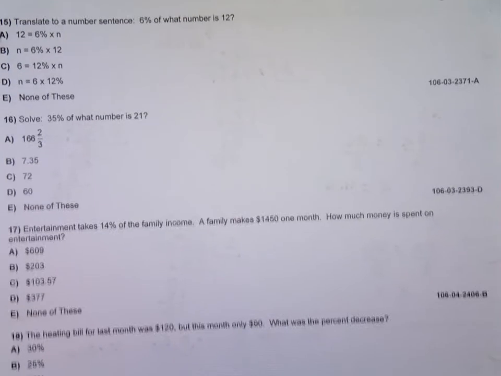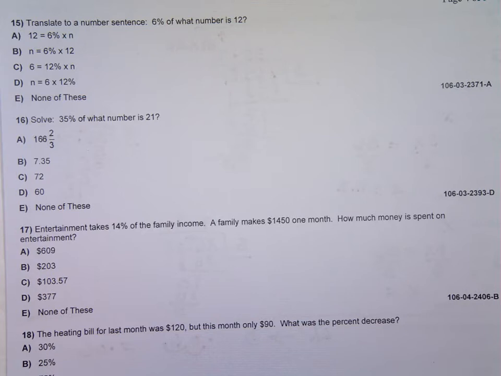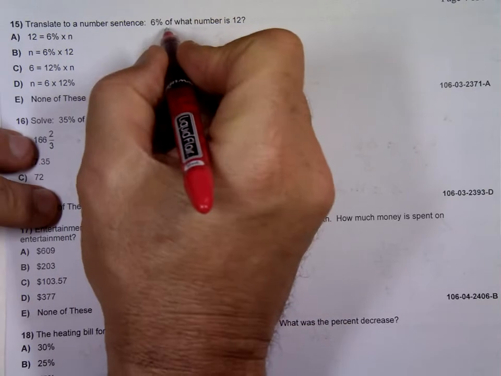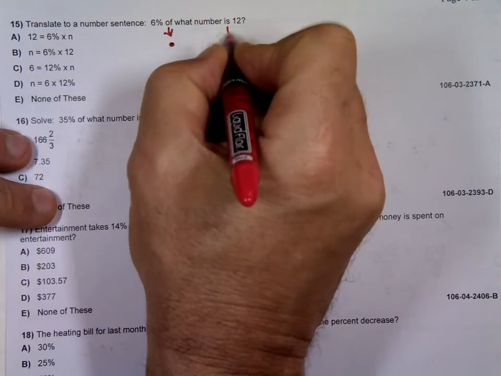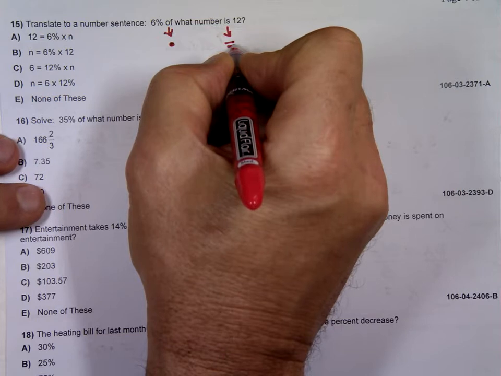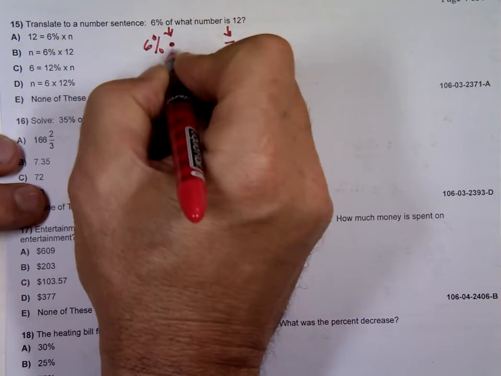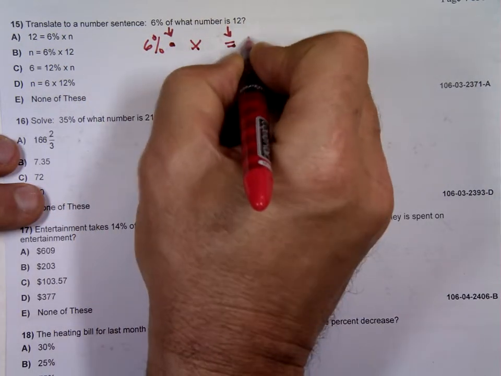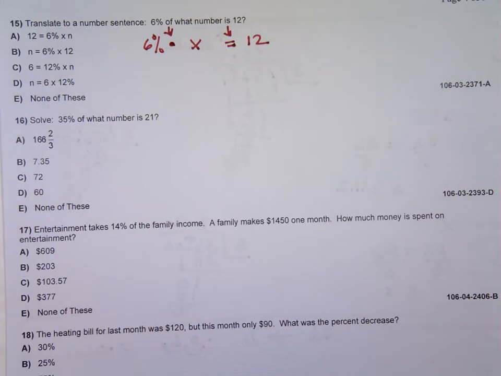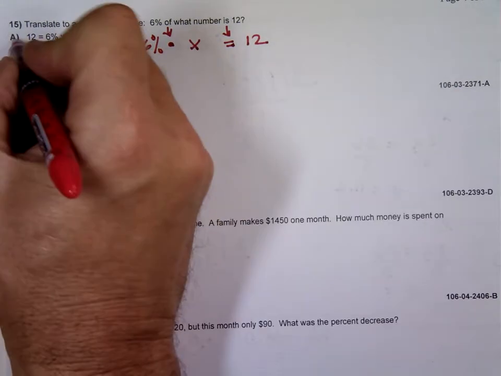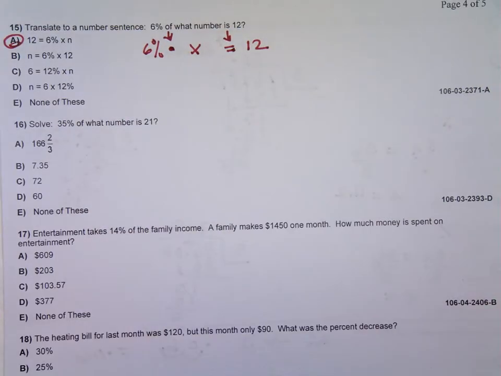Translate. Notice it's translate. Don't solve it. 6% of what number is 12? Of means multiply. Is means equal. 6% of what number is equal to 12? Do we have one that looks like that? A. Doesn't matter whether you put the 12 on the left side or the right side. 6% times a number, X or N, whatever you want to use, equals 12.